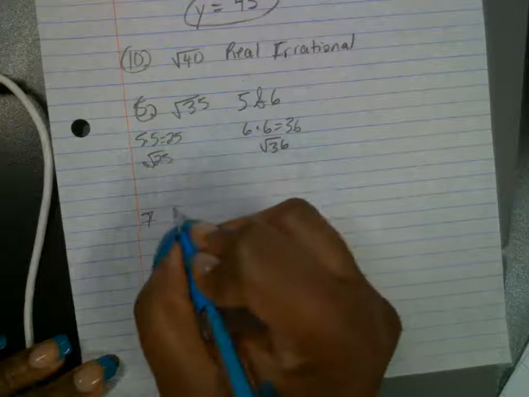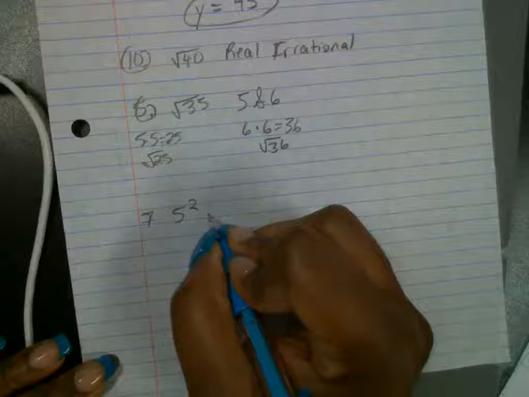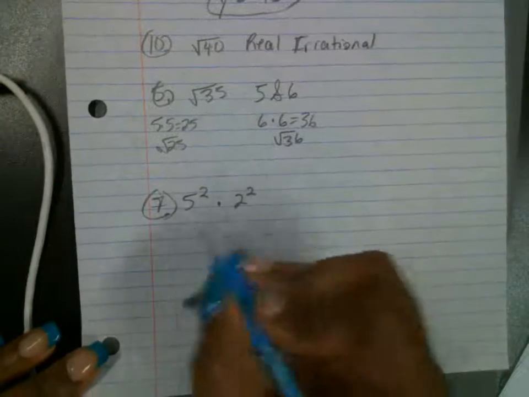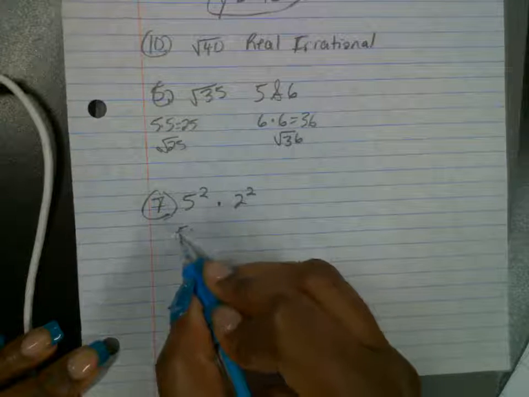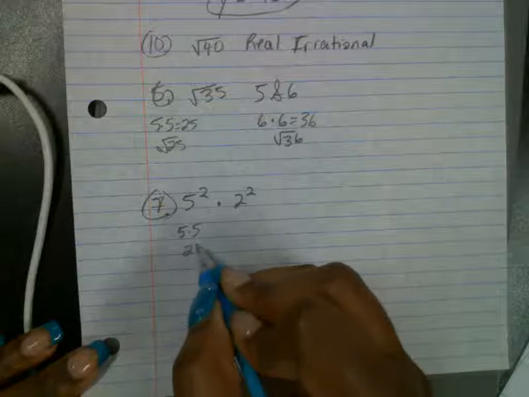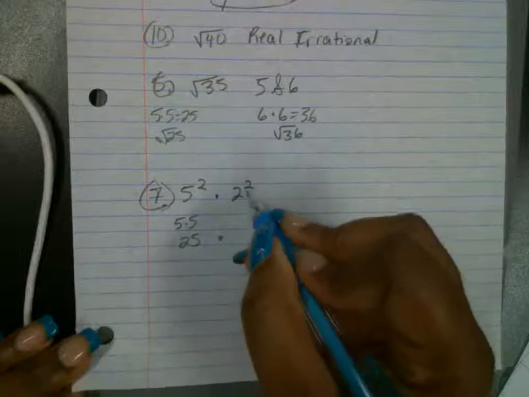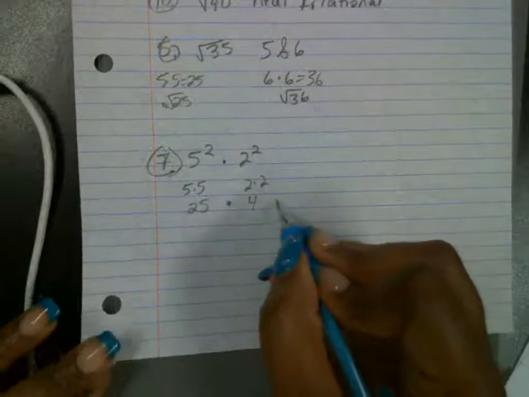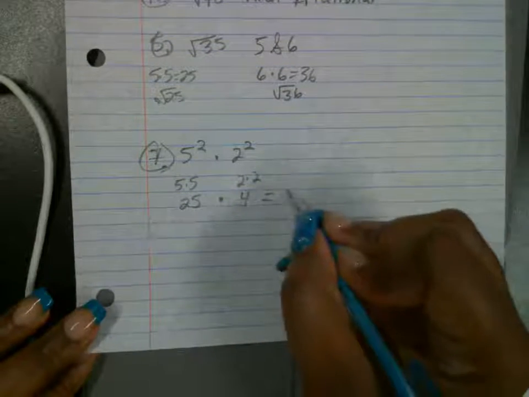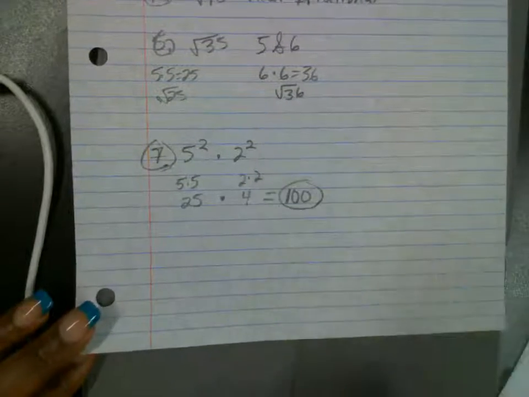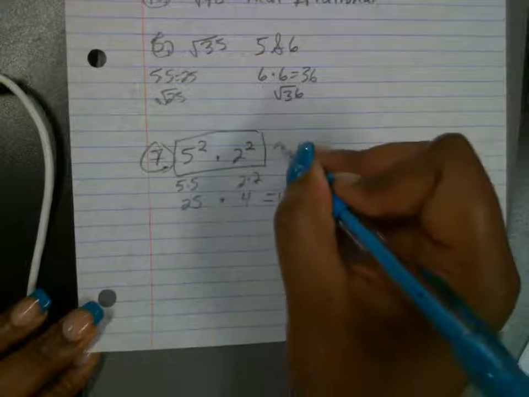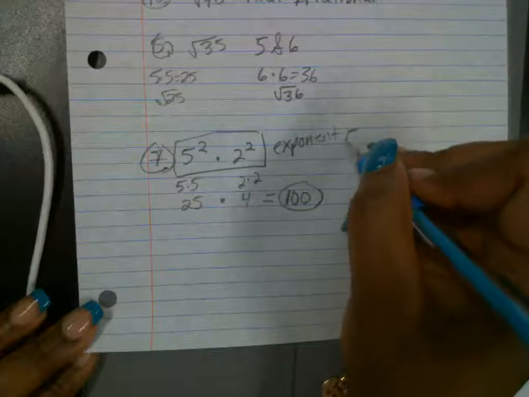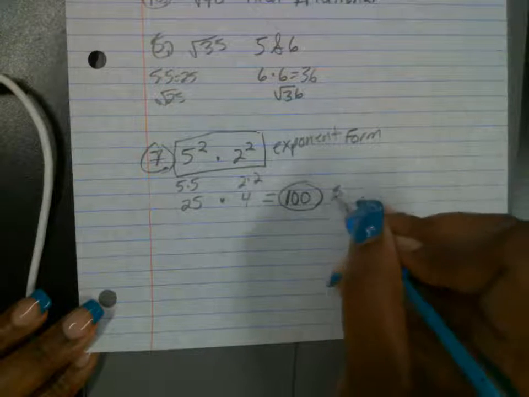Number 7 is 5 to the second power times 2 to the second power. You can't combine this because the bases are not alike, so you have to do them separately. What's 5 times 5? 25. And what's 2 times 2? 4. And so what's 25 times 4? Or leave it like this if they want it in exponent form, because that's as low as it can go in exponent form. And this is simplified completely.